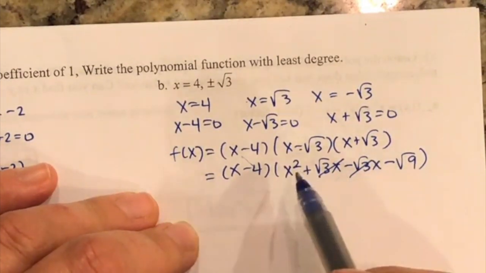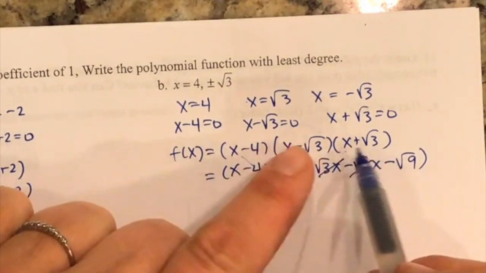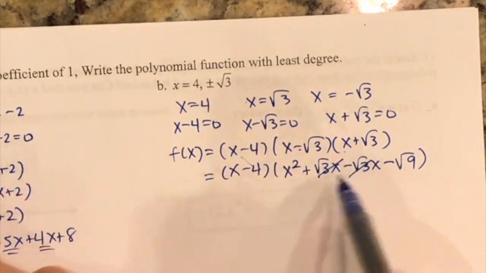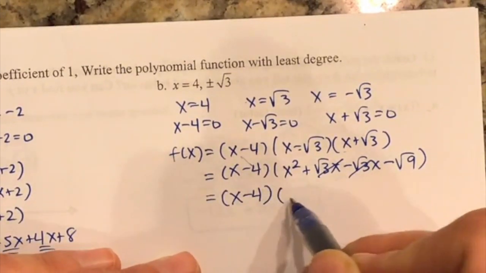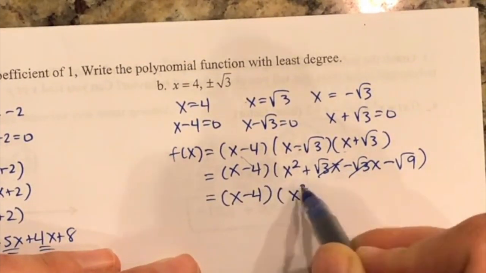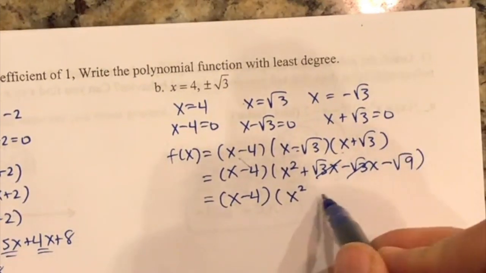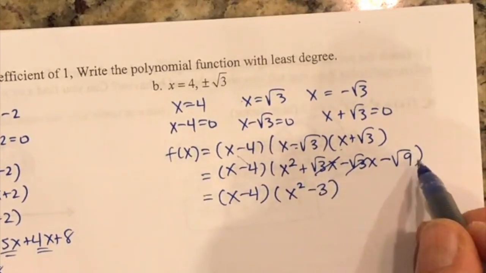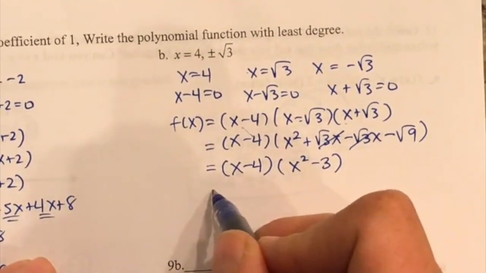So I just said when I multiply in the future, I'm not going to show these middle terms. I'll tell you that they equal 0, but I'm not going to write them out like this because that defeats the whole purpose of being efficient and smart here. So that gives me an x squared back here. This is not minus √9. It's actually minus 3 because the square root of 9 is 3. And so I get this.